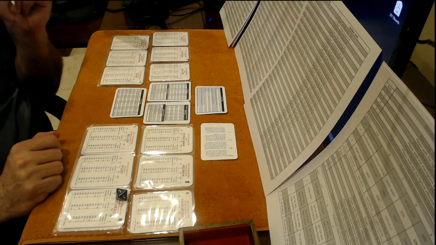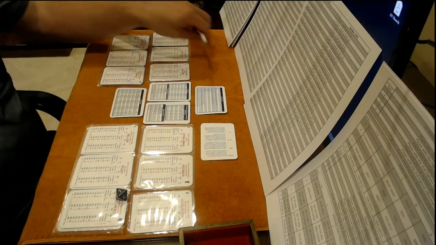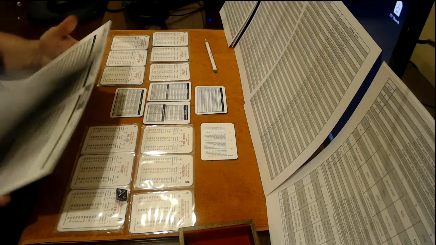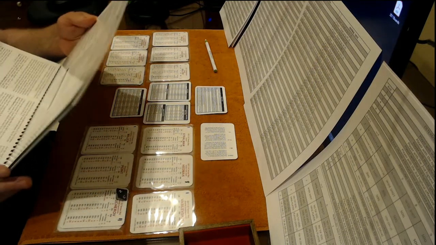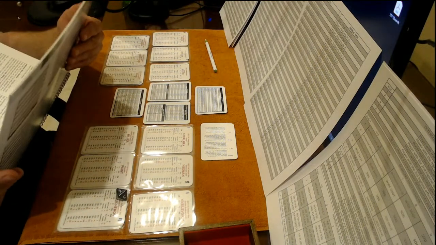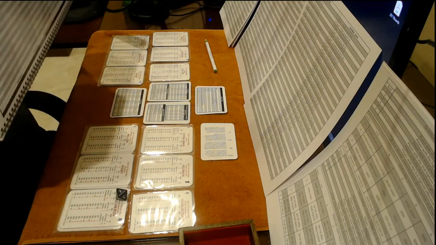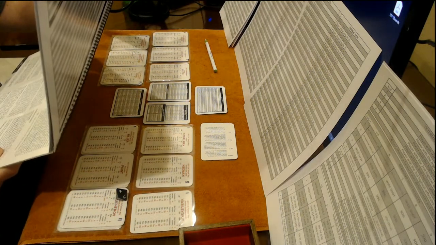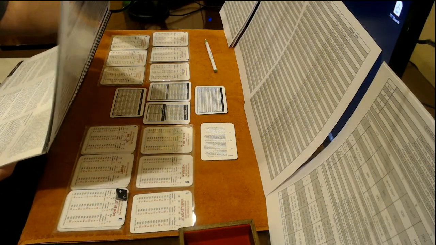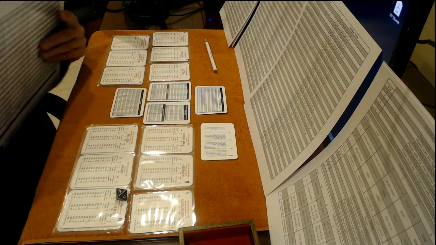Shot on goal FP. What is that one called?